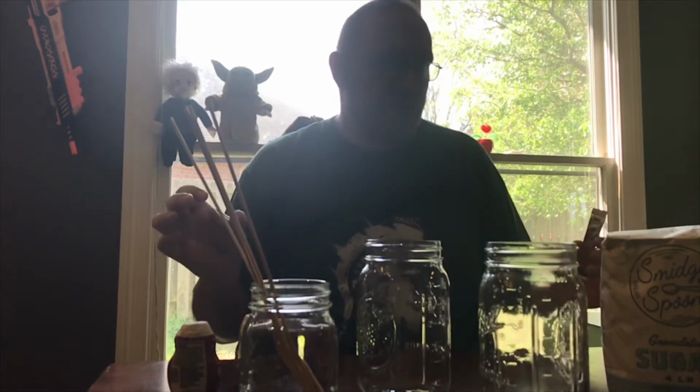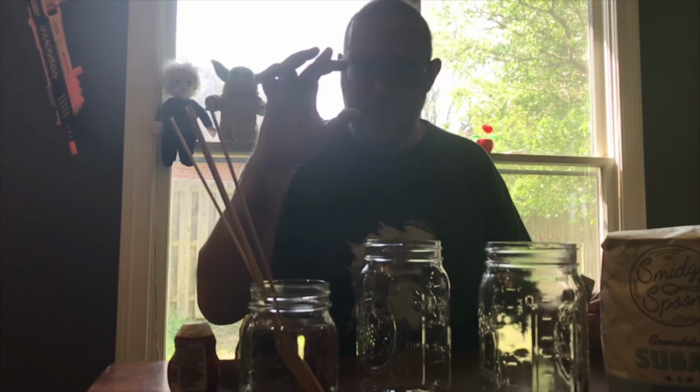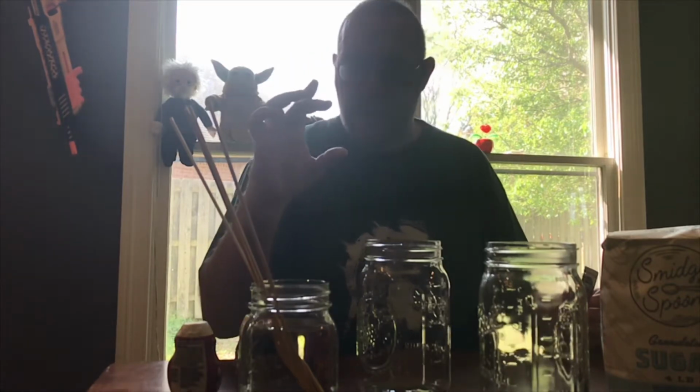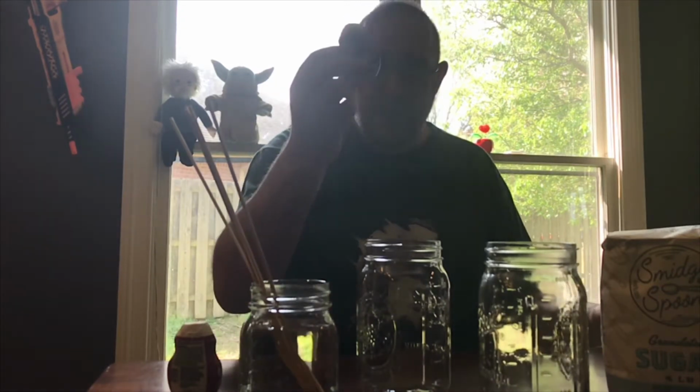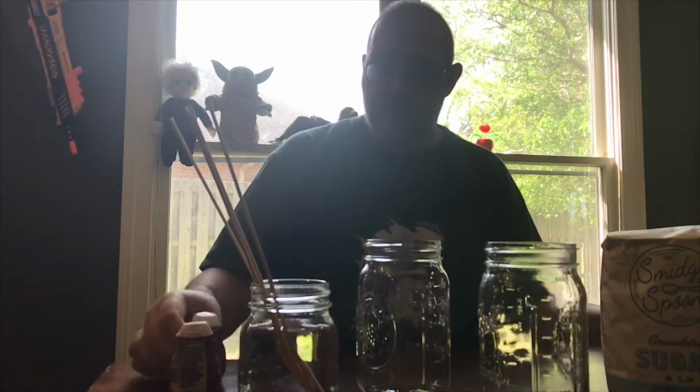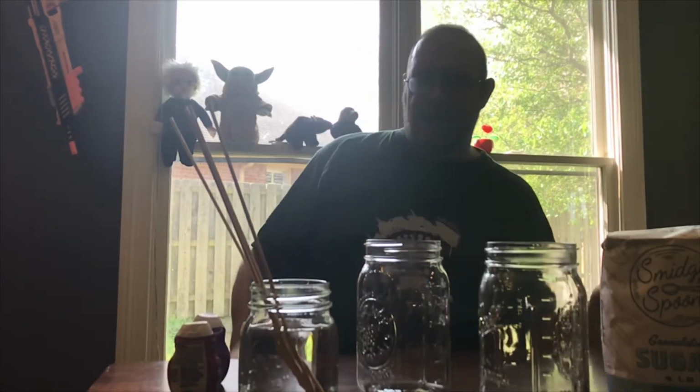Some of your parents might have some of these concentrated flavors. They're little jars like this. You can get peppermint or cherry or any kind, they make all different kinds. And you just add a little drop in here. I'm going to be using Kool-Aid because that's what I have. All right, so we'll get started in just a minute.